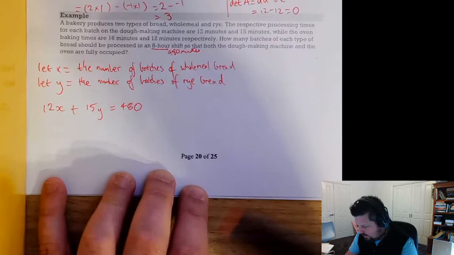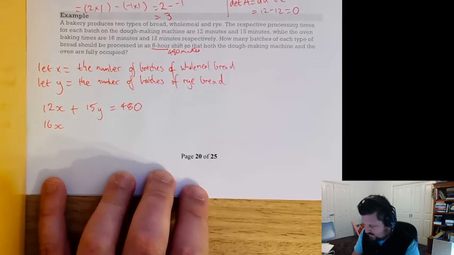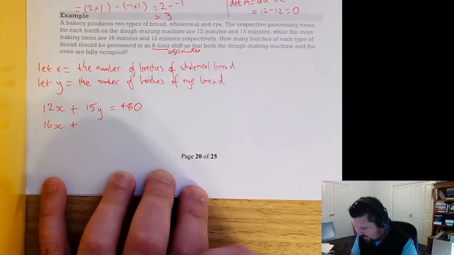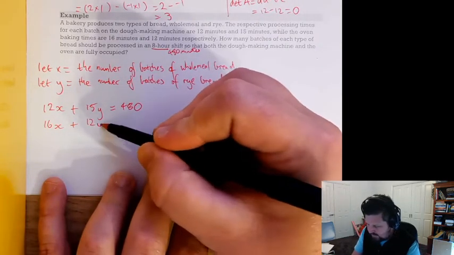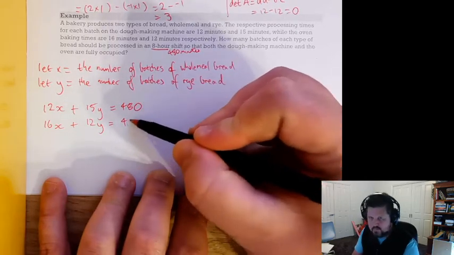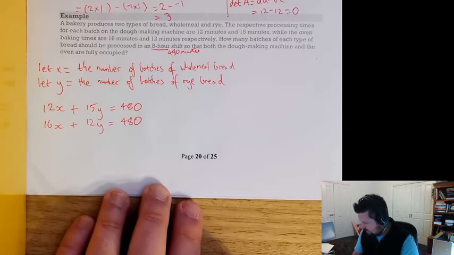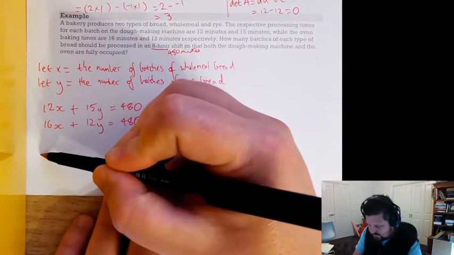The other equation we're going to create is based on the oven baking times. It's 16 minutes to do the wholemeal bread, so 16 times x, and it is 12 minutes for the rye bread. And again, you've got 8 hours to do that. Cool, we've got two equations there. Again, we're going to put those into simultaneous matrices to solve.